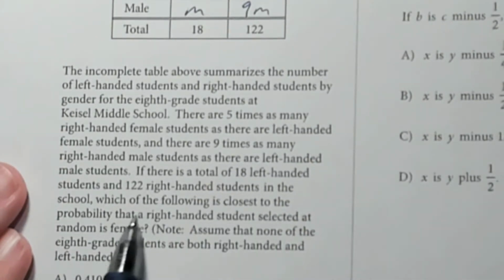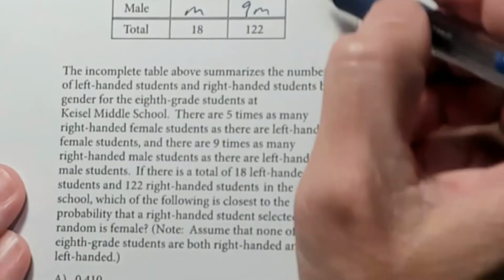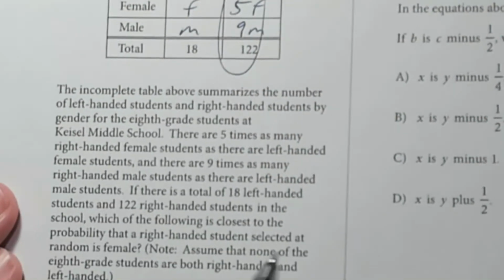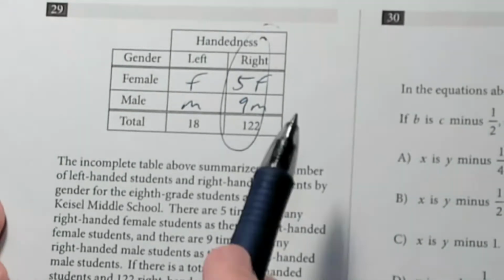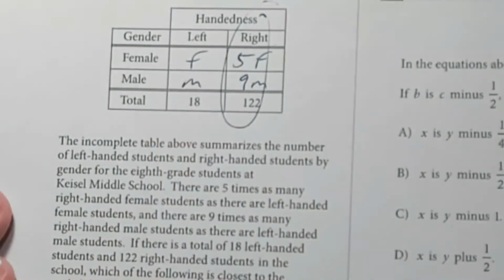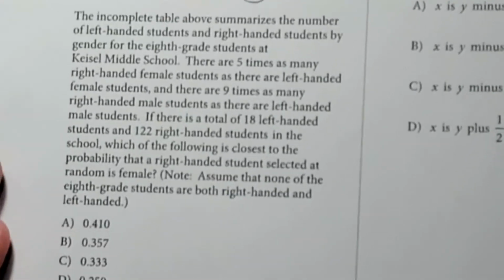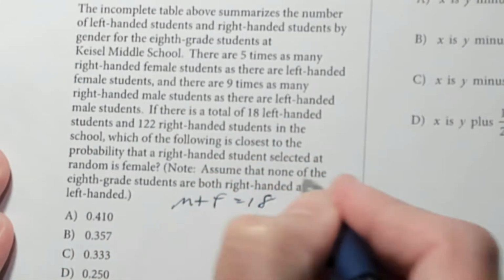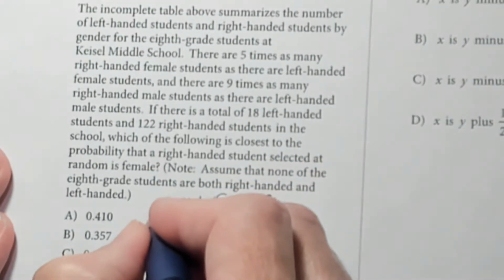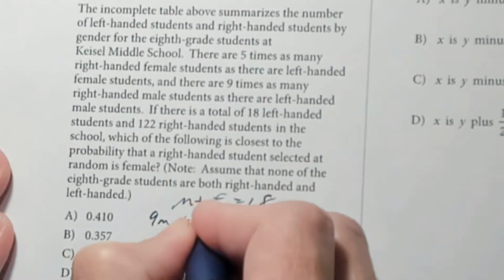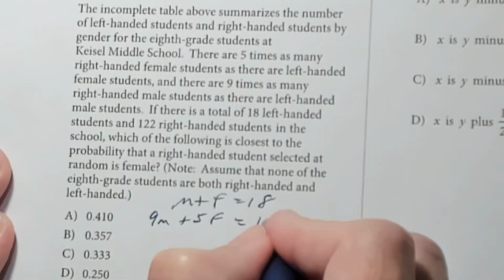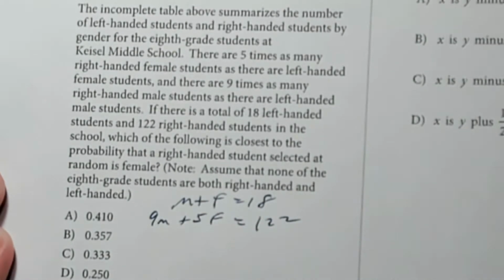Which is the closest? Probably a right-handed student selected at random is a female. So we're really going to be looking at this column here, that one. But you know what? We're going to actually have to solve for these. So we got 2 equations, 2 unknowns. So M plus F equals 18. 9M plus 5F equals 122.